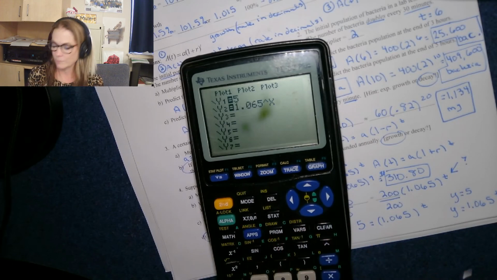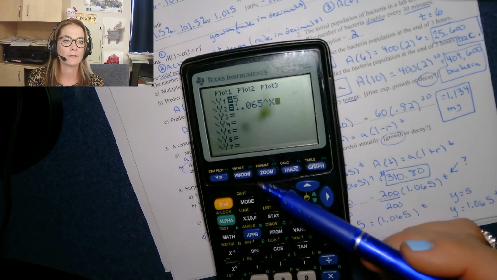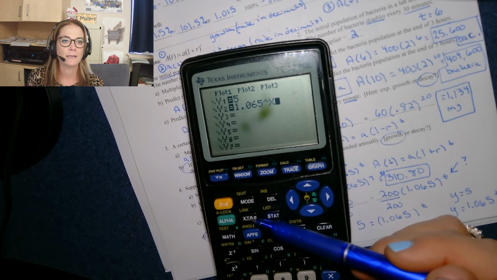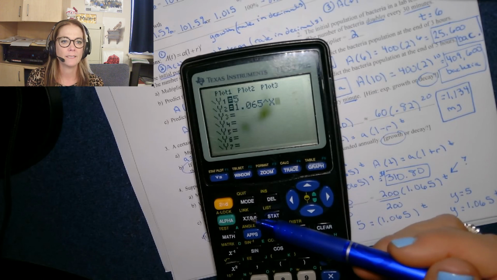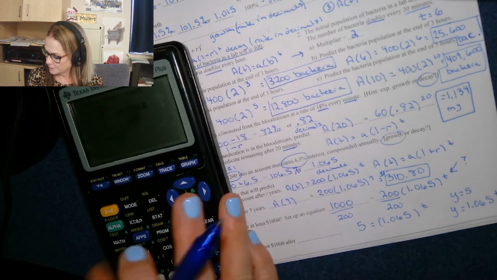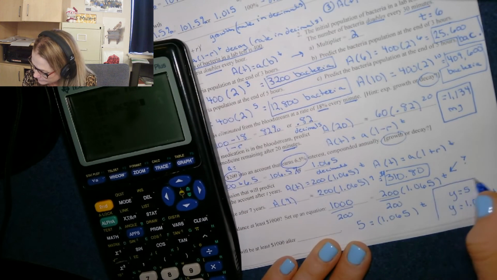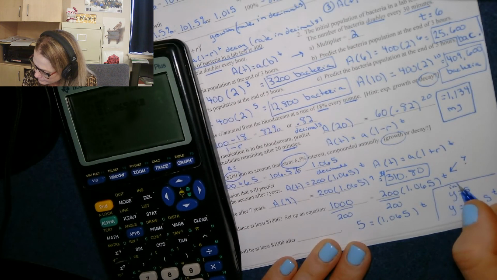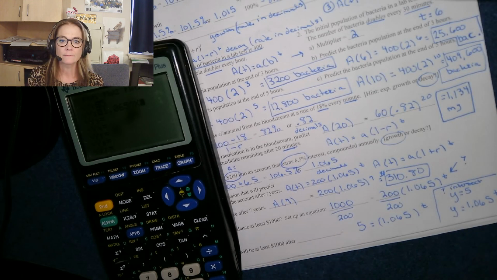And there's no t on these graphing calculators. You just have to have an x. Same thing on Desmos. So I'm going to graph this, and I just want to see where they equal each other. So where do they intersect?